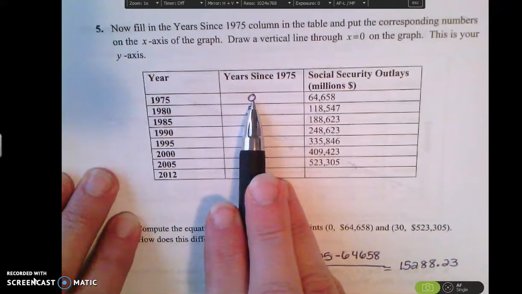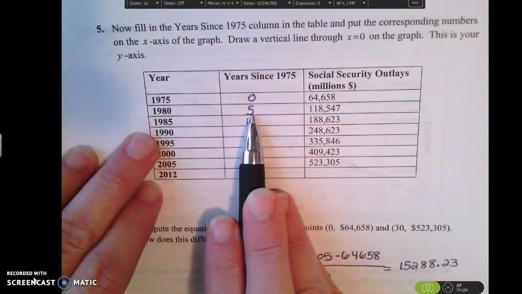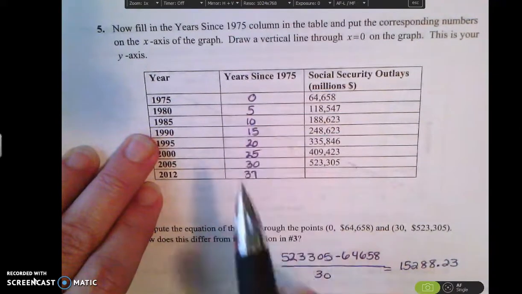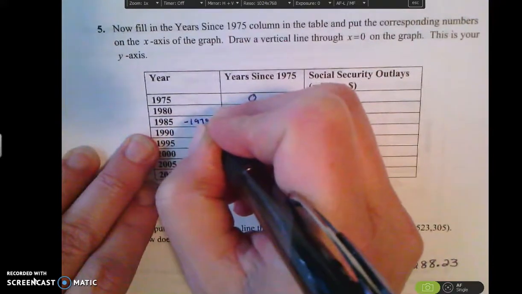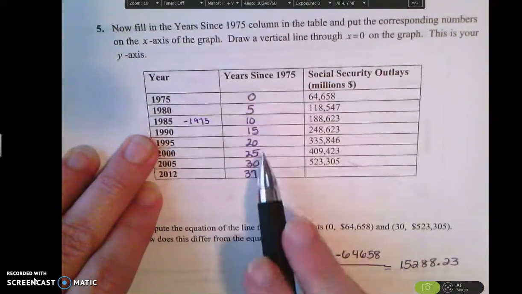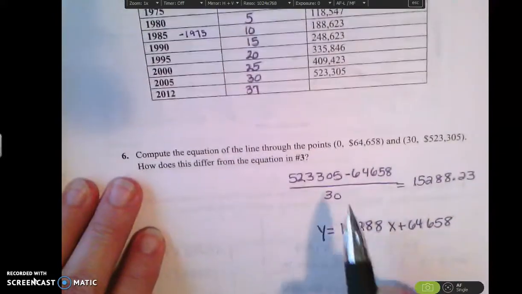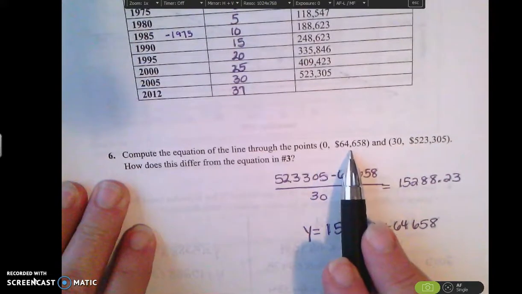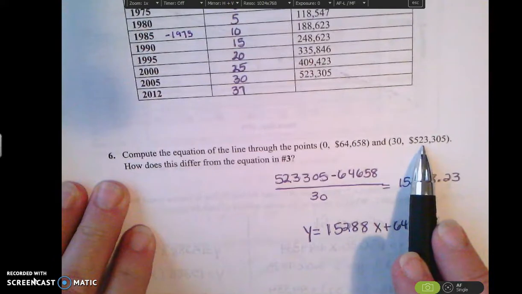So we said 0. And then 1980 would be 5 years from 1975. 1985 is 10 years from 1975. So basically what I'm doing here is I'm subtracting 1975 from each of these values, and that's what I get with these numbers. So now I do the same thing. I calculate my slope, but I'm using 0, 64,000, and 30, 523,000.